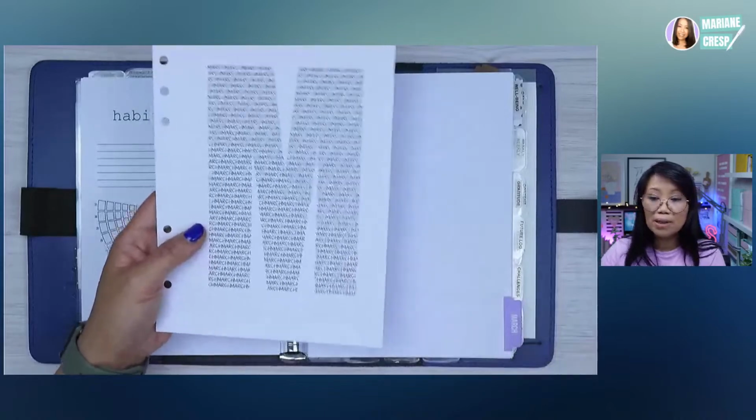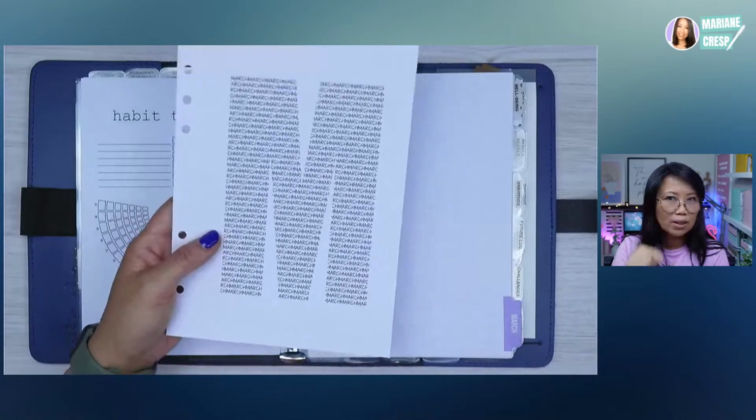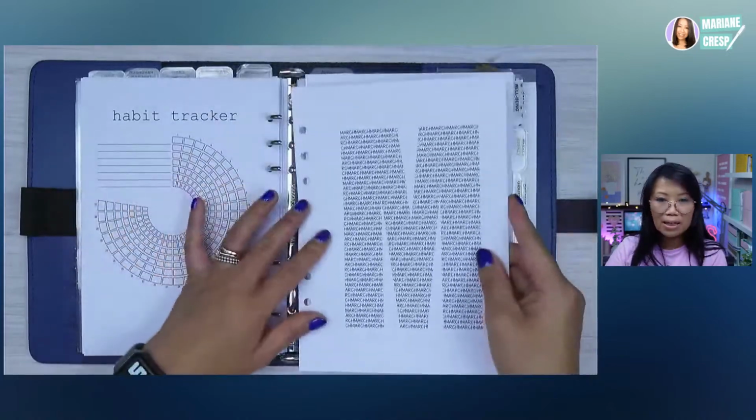Now, if you want something like this for your March cover page, make sure you do stick to the end, because I'll show you what you can do to do something similar to this.